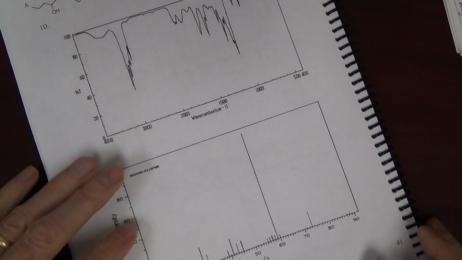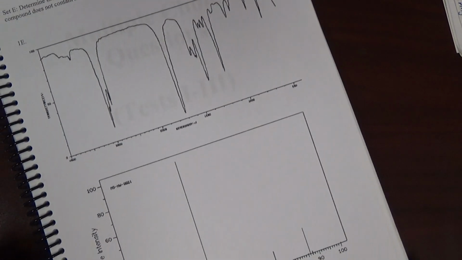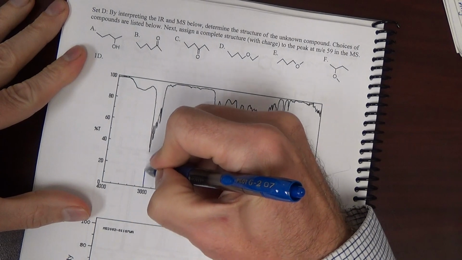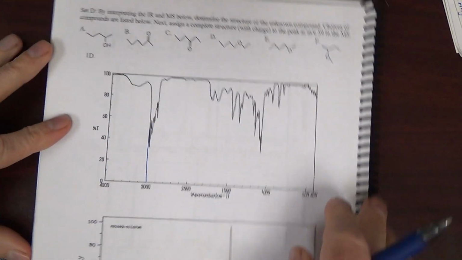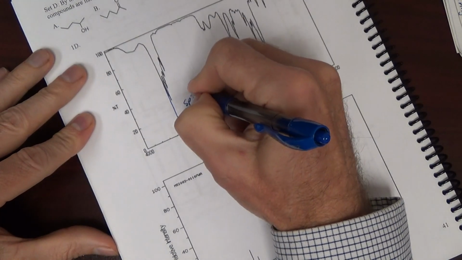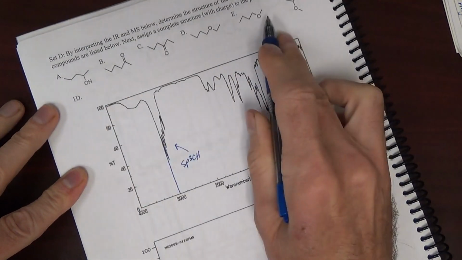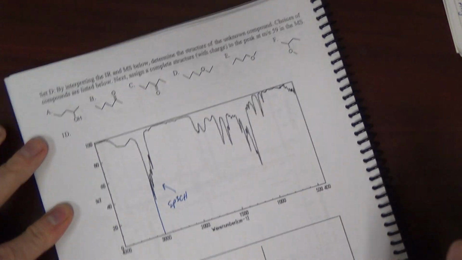Page 41. Actually, I'll go ahead and work one of these because there's another one, I believe, on page 42 for you to work. So I'll go ahead and look at this here. What do we have? 3,000? Remember the magical line of 3,000? We have sp3 C-H. I would hope so, because every one of those compounds has sp3 C-H.